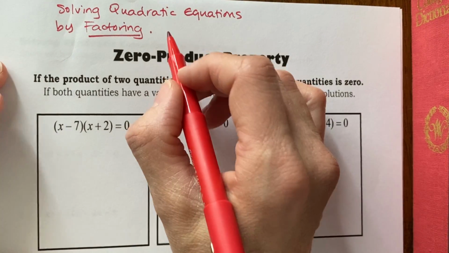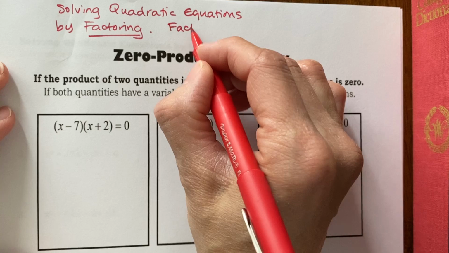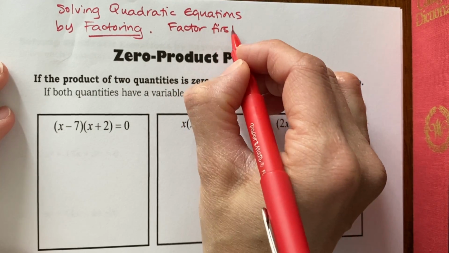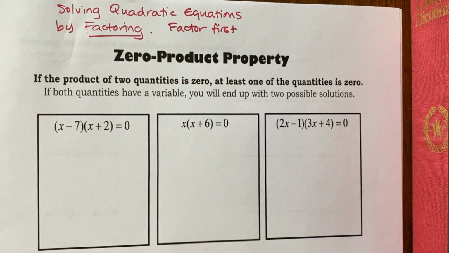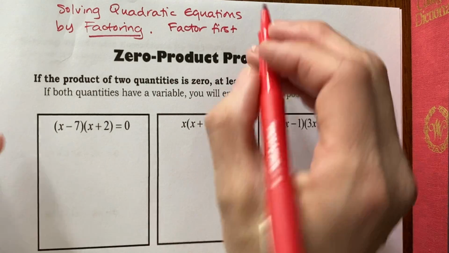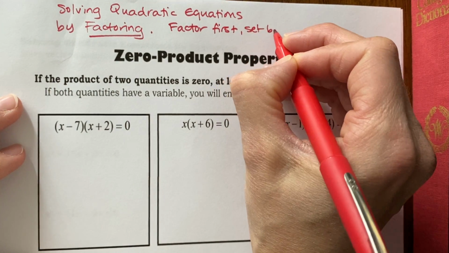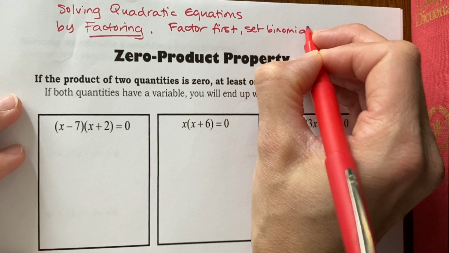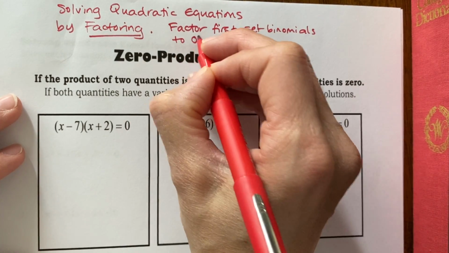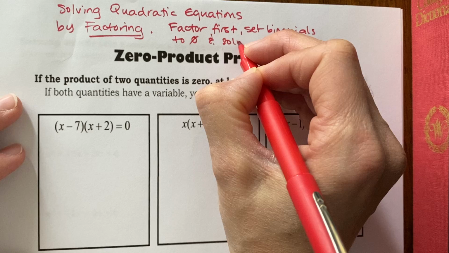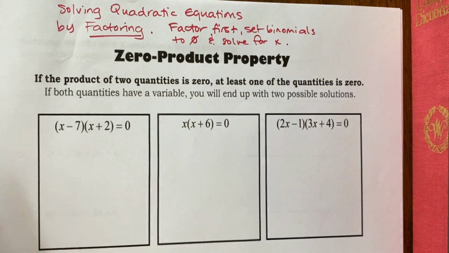And by factoring means we're going to factor first, and then we solve each of the binomials, or we set each of the binomials equal to 0 and solve for x. So set binomials, if there are binomials, most of the time there are, to 0 and solve for x. We'll probably have to solve twice because we have two binomials, right?